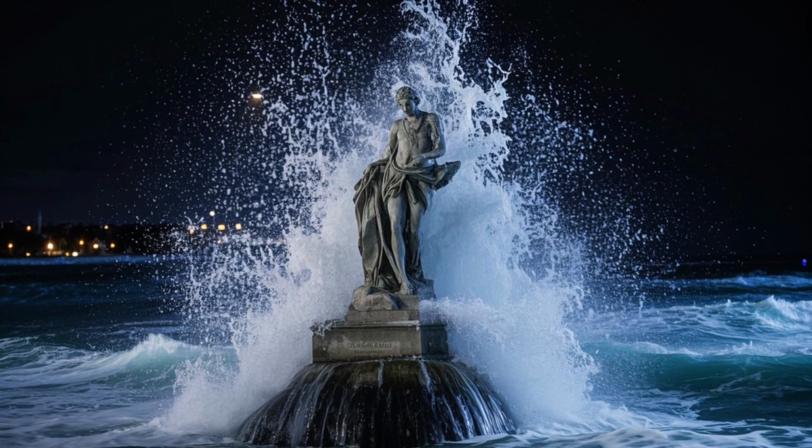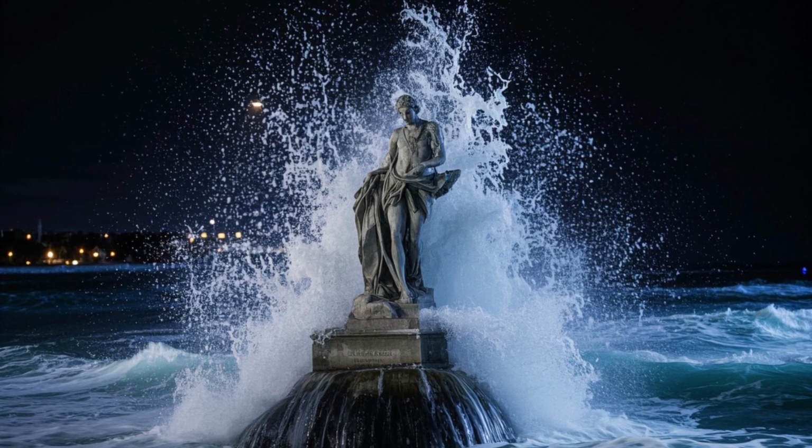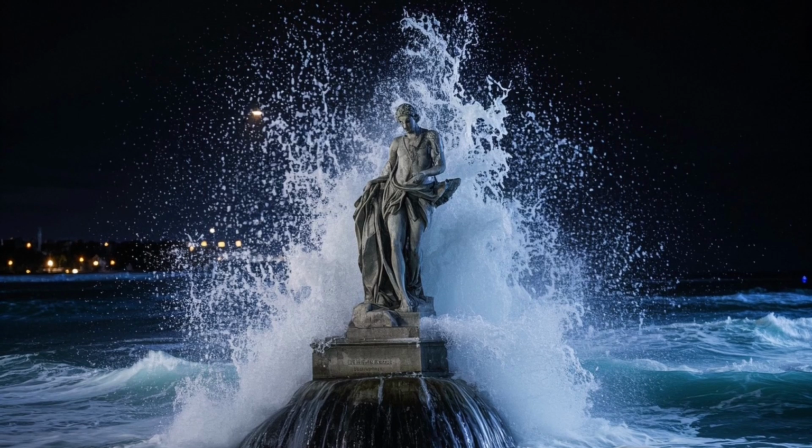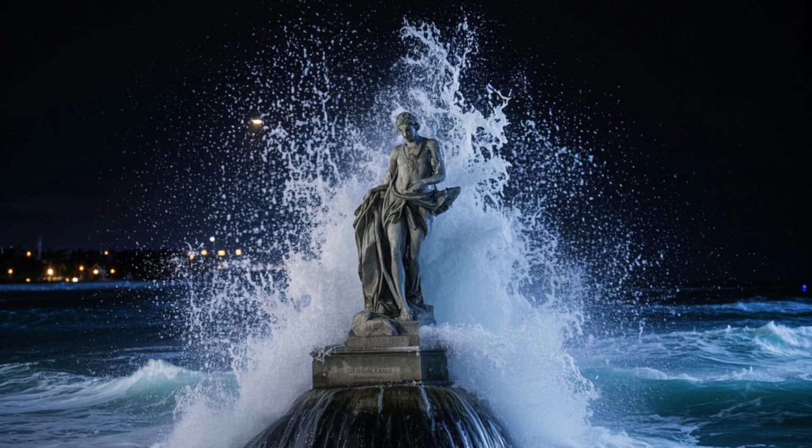Sadly, this pursuit of idealized beauty embodied in academic art and the neoclassical tradition was ultimately swept away by the wave of modernism that defined the 20th century.